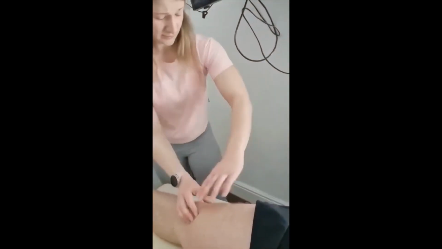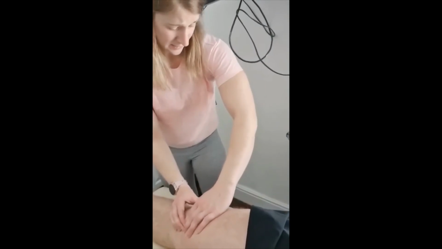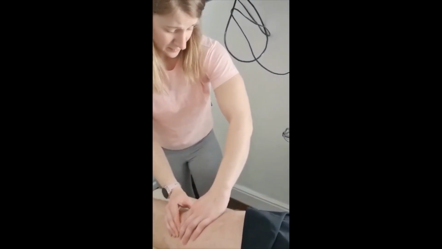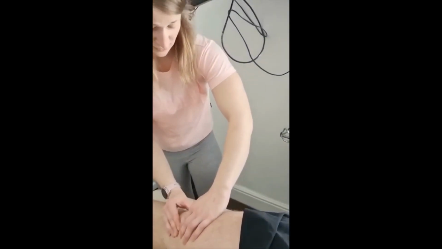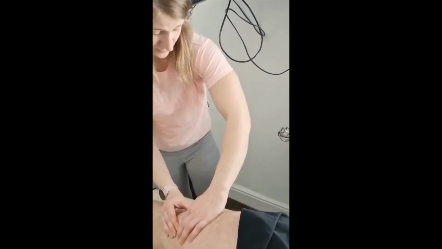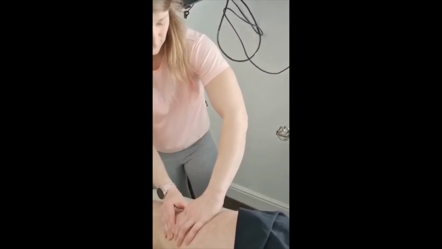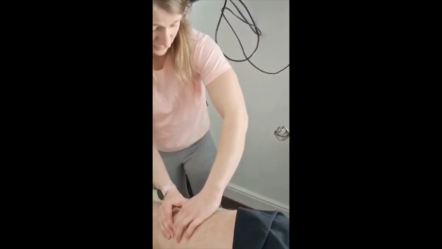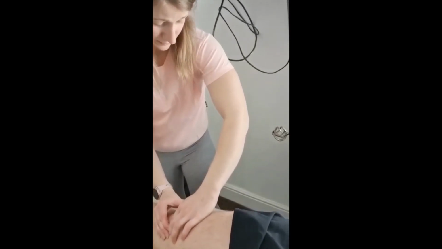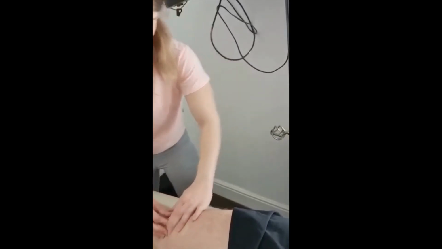So I will firstly hold the borders of the patella and push down. This is compressing. I will then hold the borders of the patella and try and lift it up. This is distraction. Compressing would be pushing down.